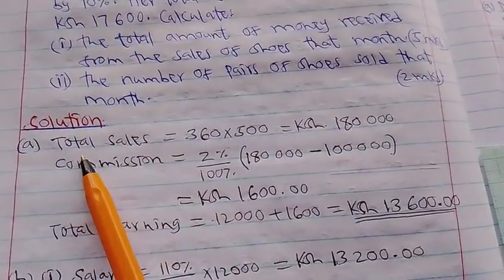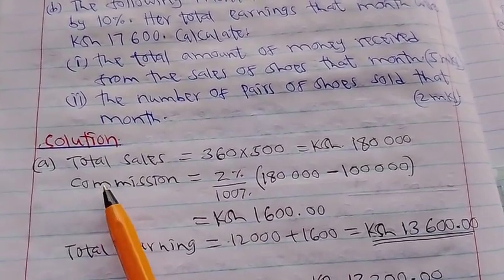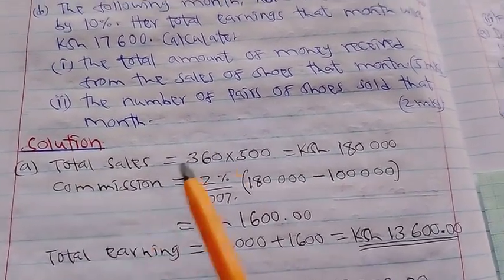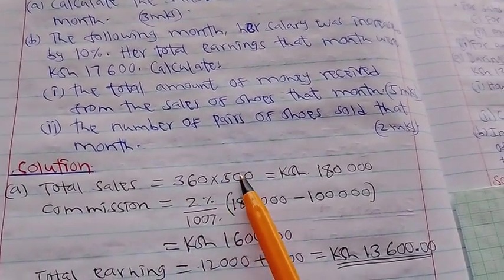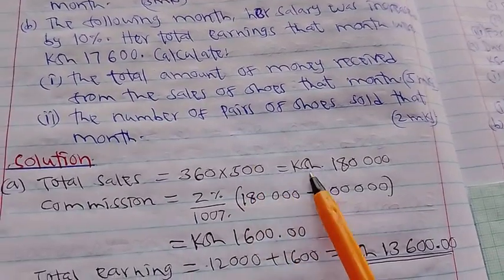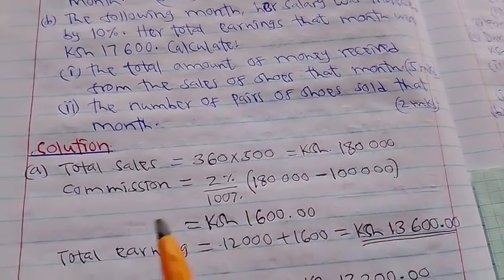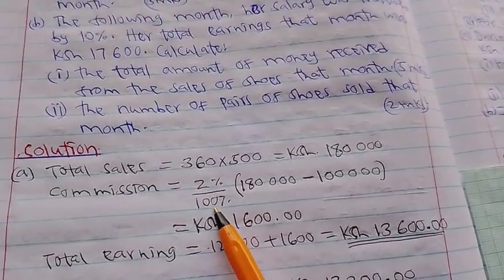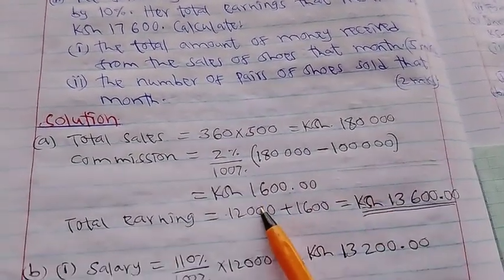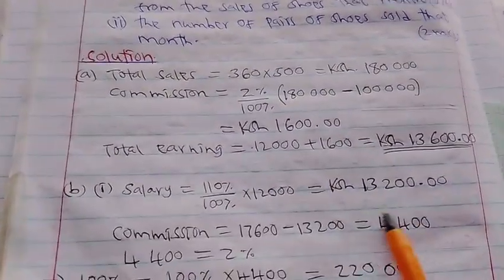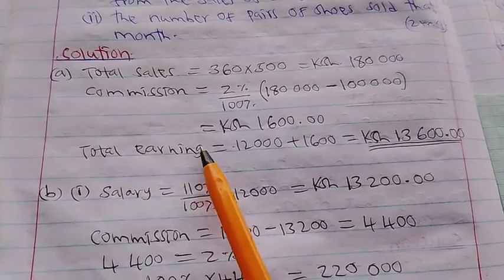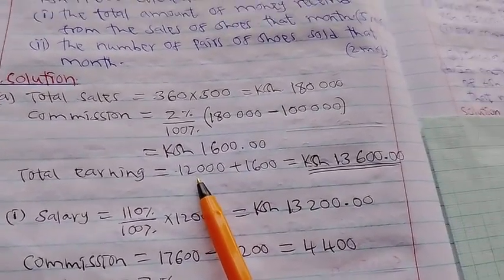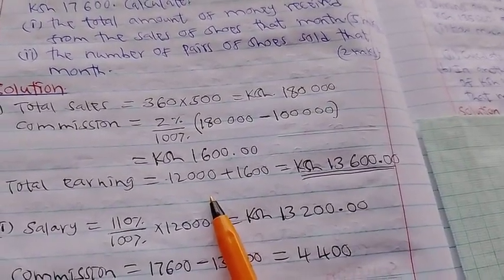The earning equals commission plus salary. For the commission, we get it from sales. Now, total sales were 360 pairs of shoes times 500 shillings, the price per pair. That's 180,000 Kenya shillings. The commission is charged on the sales above 100,000. Therefore, the commission is 2% of 80,000, which is 1,600. Therefore, total earning for that saleswoman in that month would be the commission, which is 1,600, plus the salary 12,000, a total of 13,600 Kenya shillings.